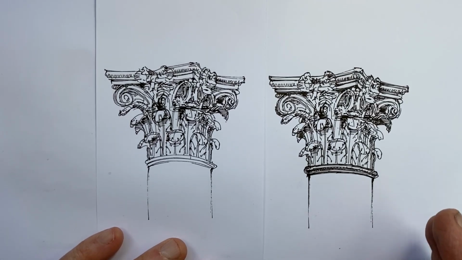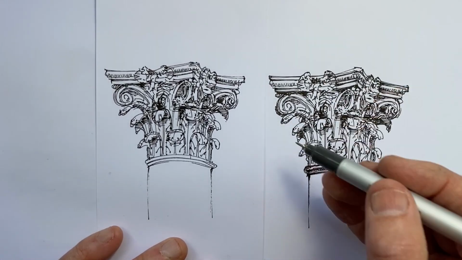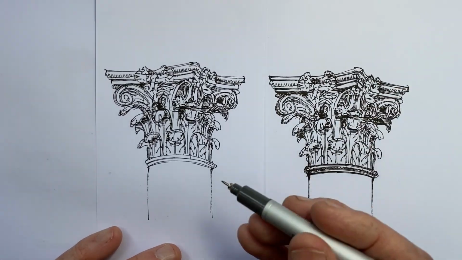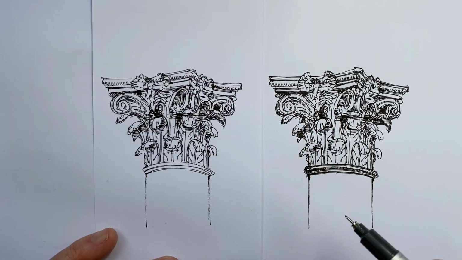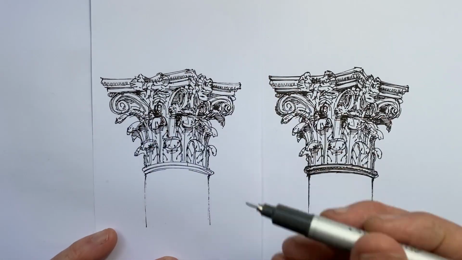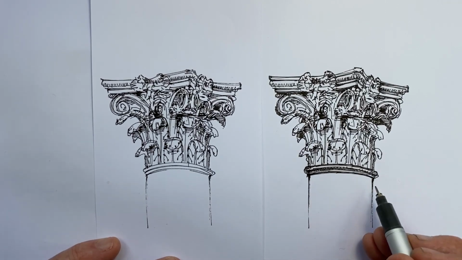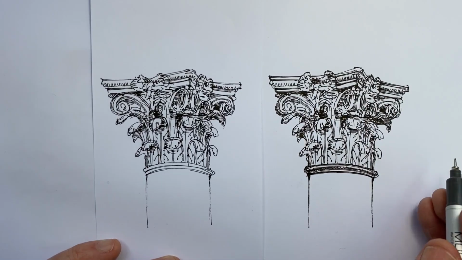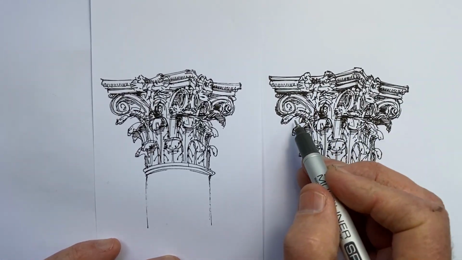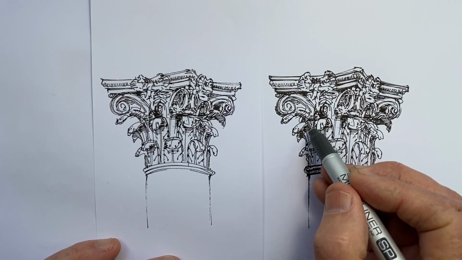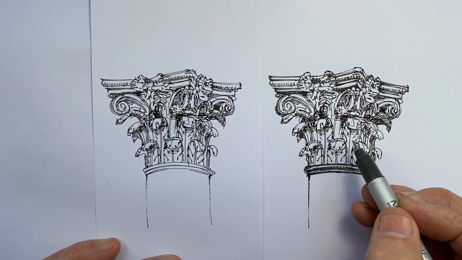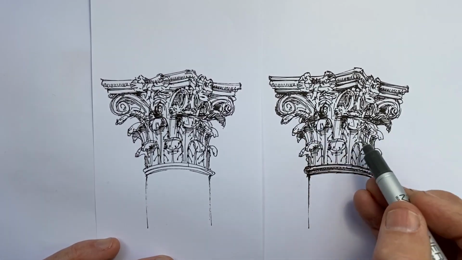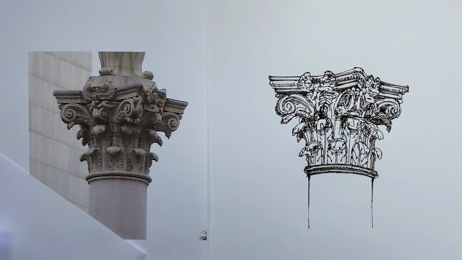But I think now that what we have is a capital that doesn't have the perspective inconsistencies, the perspective awkwardness of this line looking as though its eye level is a very different eye level to this section up the top, and that it works in quite happily with this shadow line here.